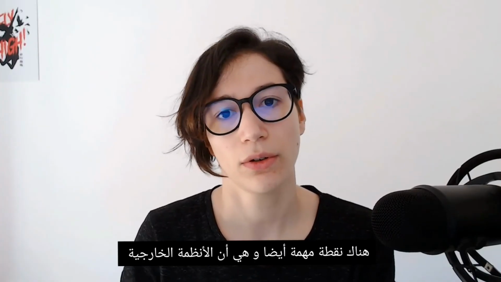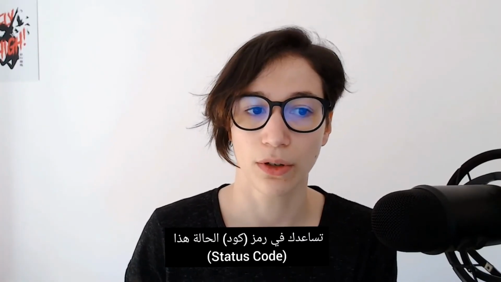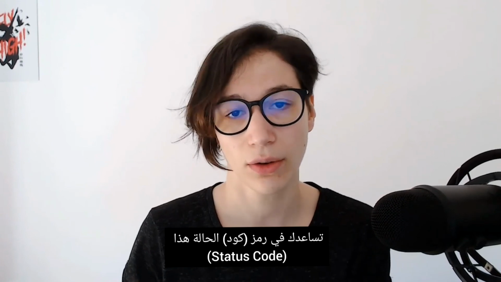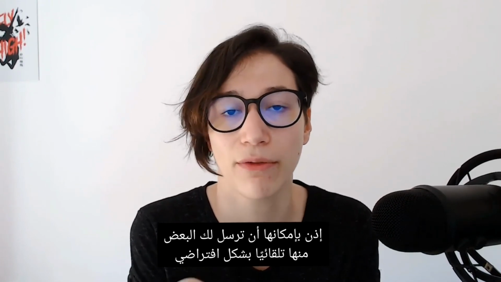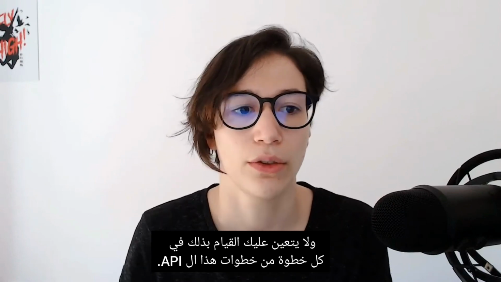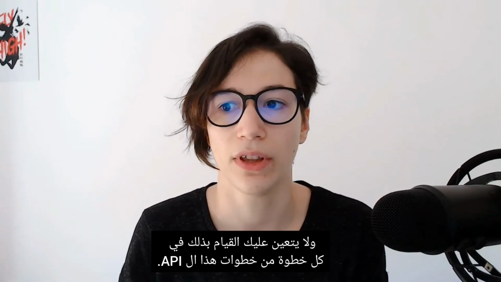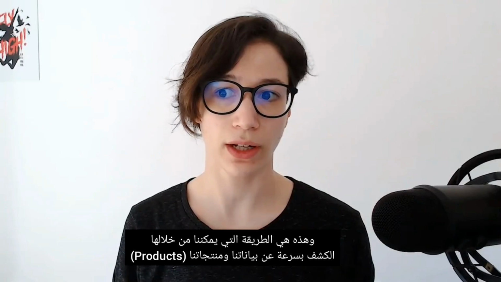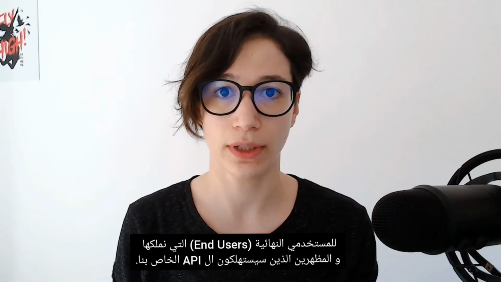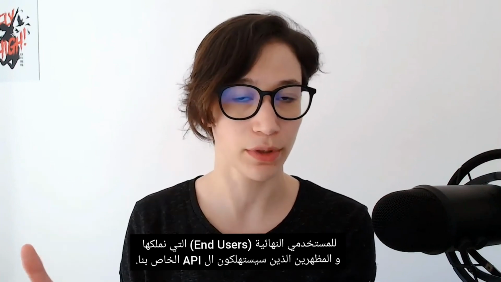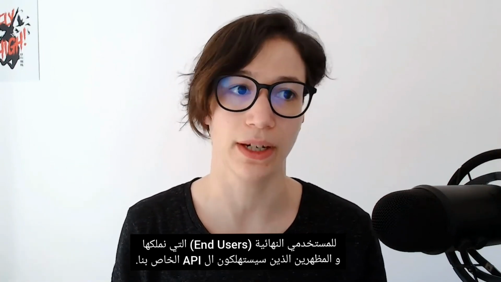Also important to note that OutSystems helps you with this status code, so it can automatically send some of them for you by default, and you don't have to do this for every step of the API. And that's how we quickly can expose our data and our product to our end users, our developers that will be consuming our API.